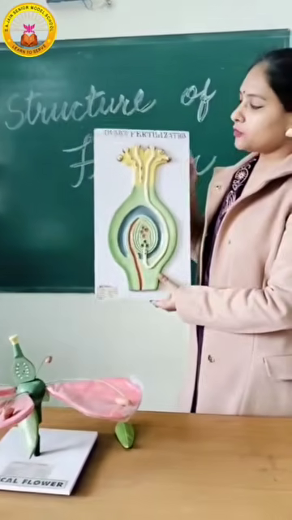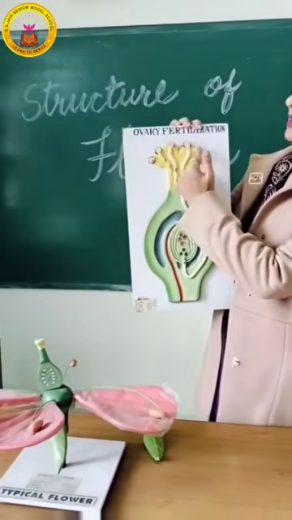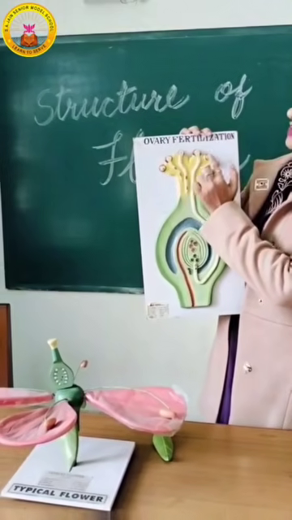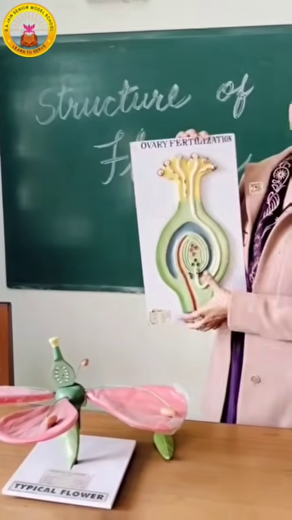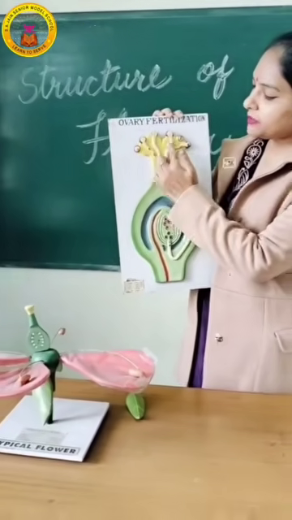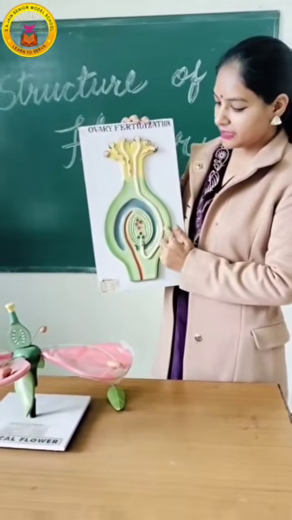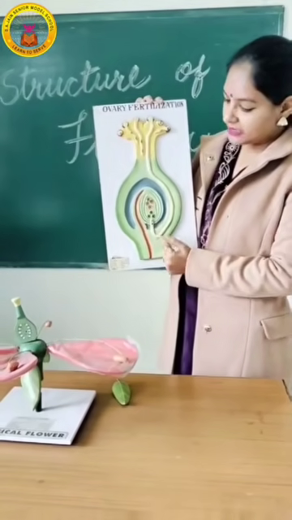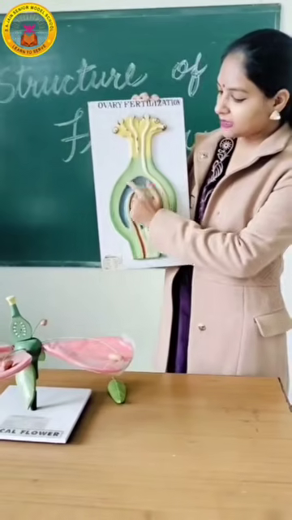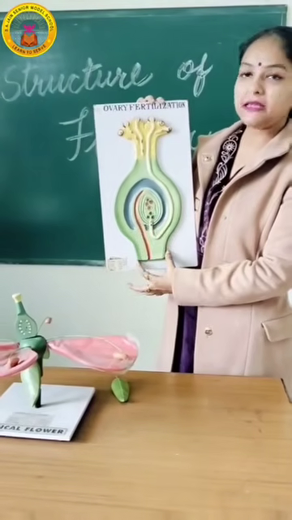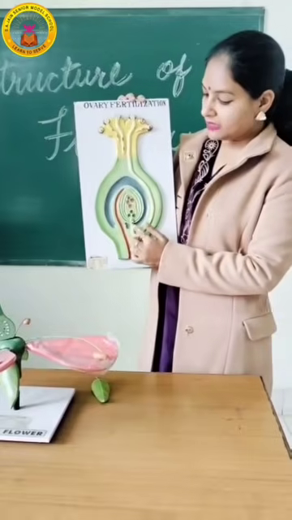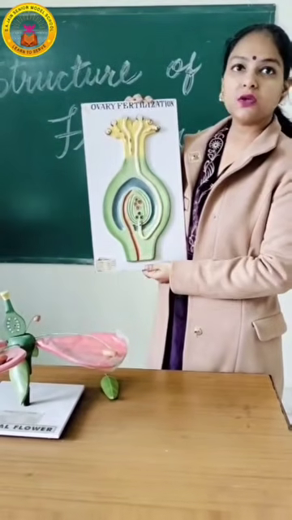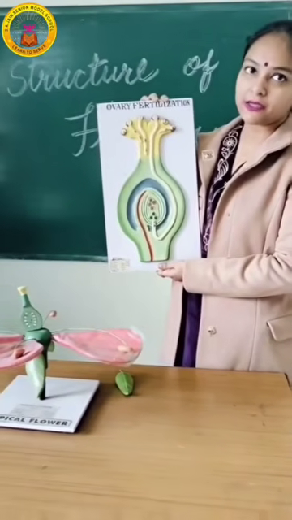As I have already told you that this top part is known as stigma, and it contains pollen grain. You can see small pollen grains landing on the stigma, and a pollen tube is emerging out of the pollen grain, which contains two male gametes. These male gametes enter the ovary part of the female reproductive system. These male gametes will enter the ovules, where they will fuse with the ovule and form the zygote.